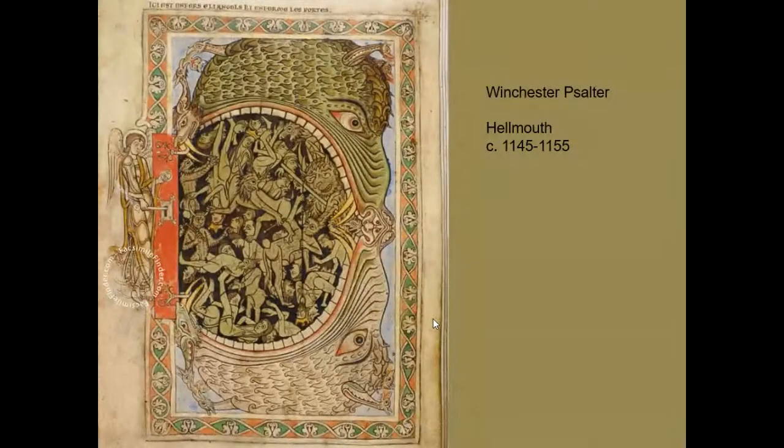We also see a continuation of reminding us of the perils of sin. It's not at all unusual to see this image of the hell mouth, literally the mouth of hell opening up to swallow the damned.